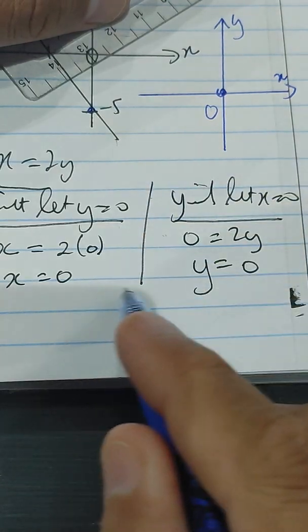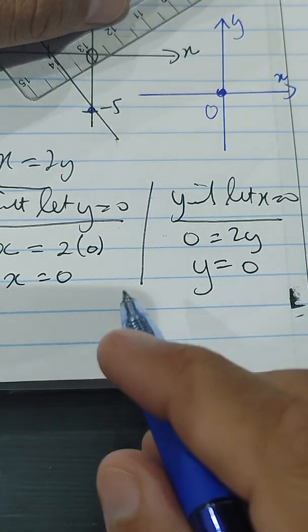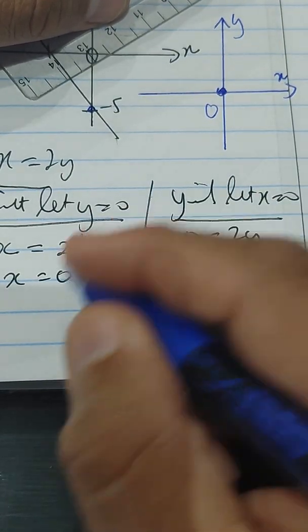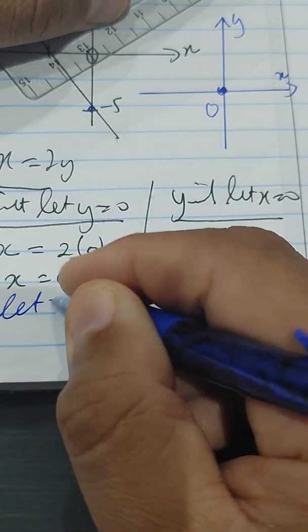However, if we look here, we can now generate another point on this graph. How do we generate another point? We say let x equal 1.